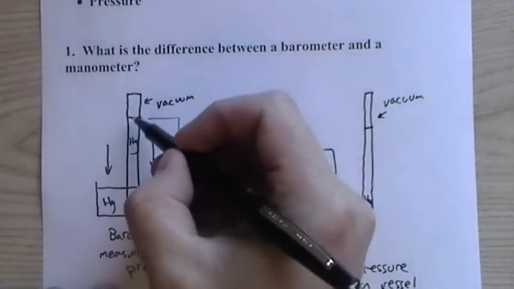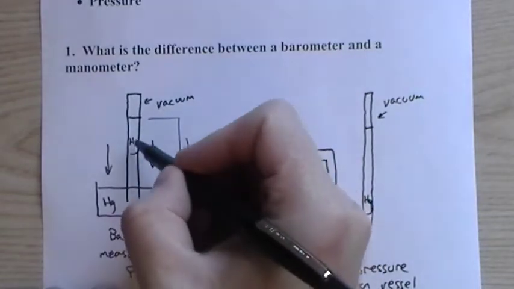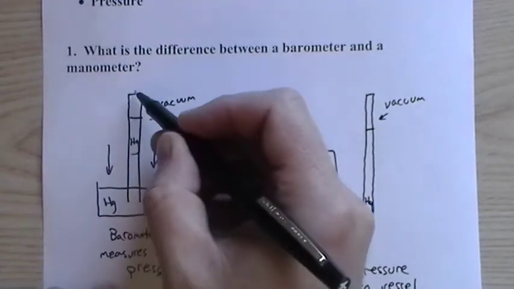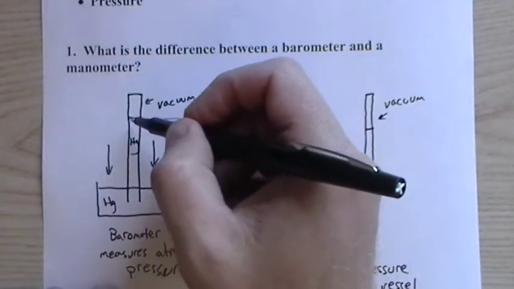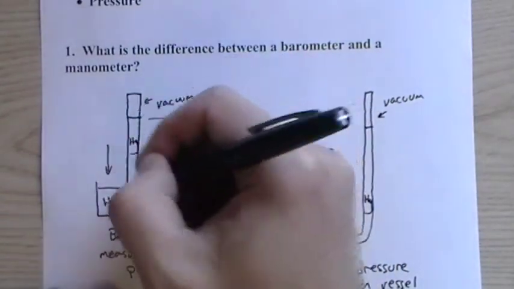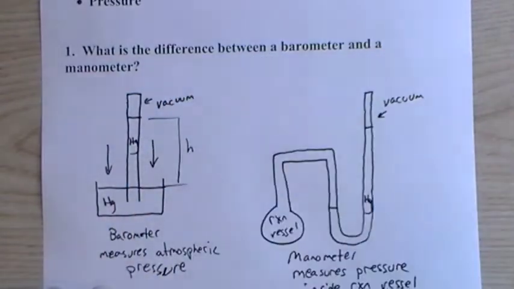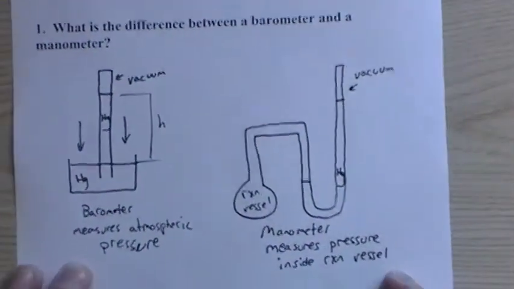Now, there's nothing pushing back because it's a vacuum, but what keeps the mercury from going up to the top is its own weight. So the weight is pulling it back down. The atmosphere is pushing it up. So a barometer measures atmospheric pressure.